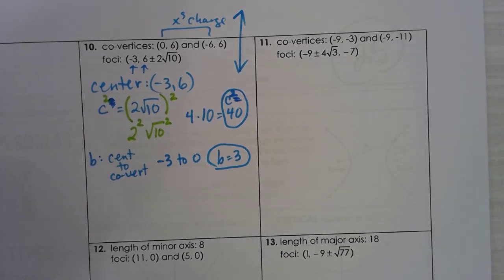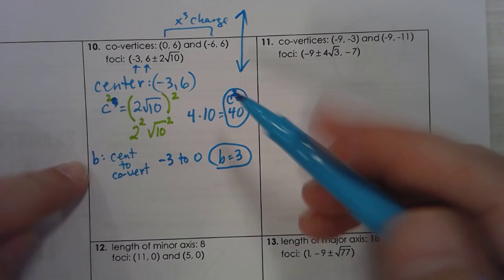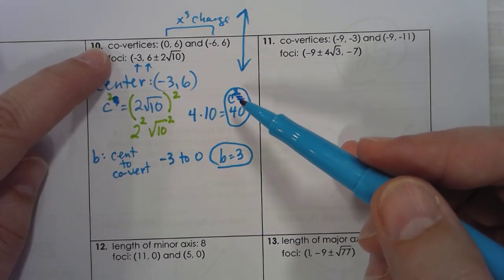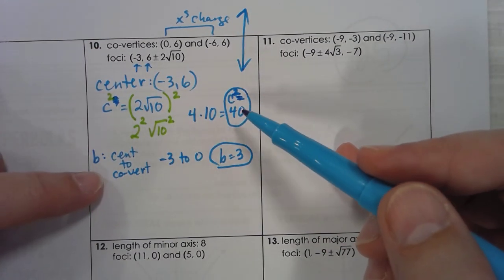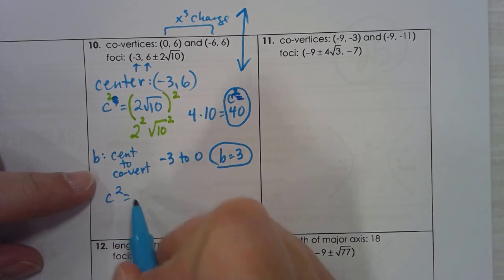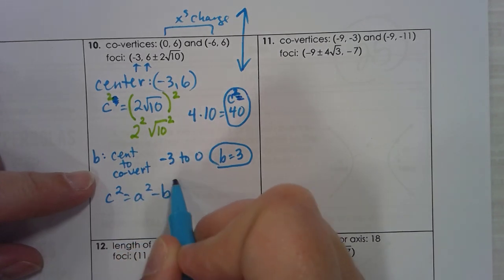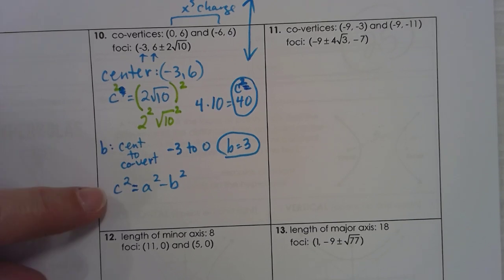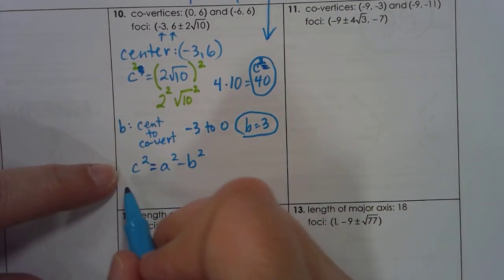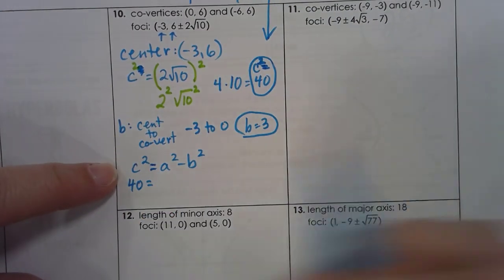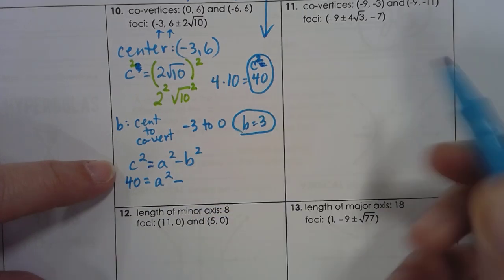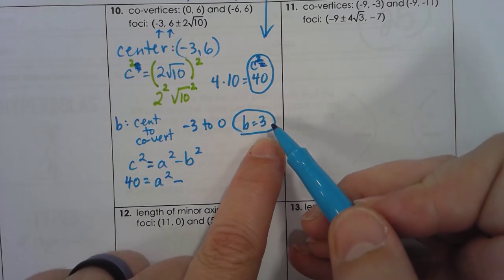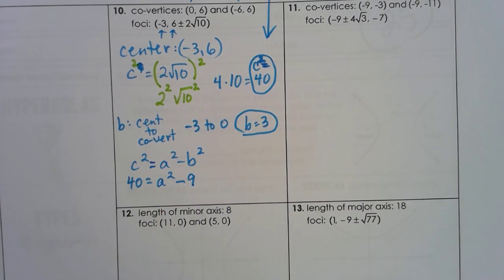Now we need A. To find A, because they don't tell us anything about our vertices, we're going to have to use our foci. So C squared equals A squared minus B squared. We said C squared was 40. We don't know A squared, and B squared is going to be 3 times 3, which is 9.